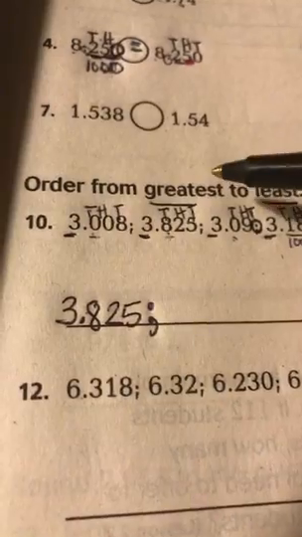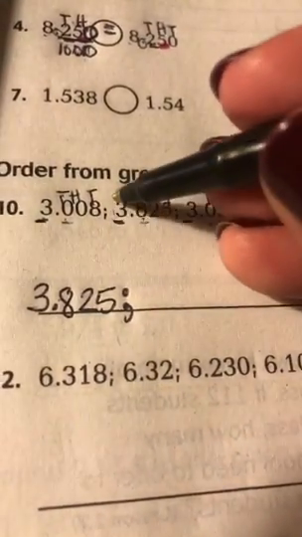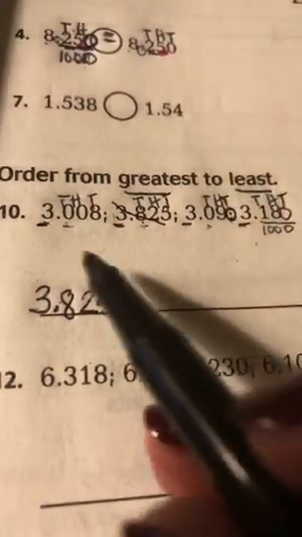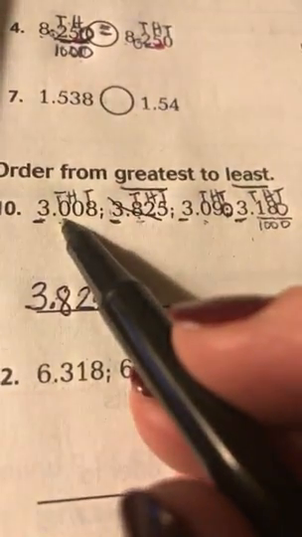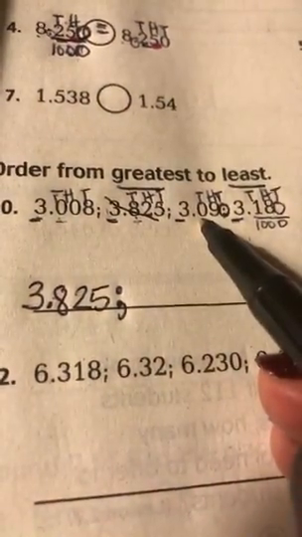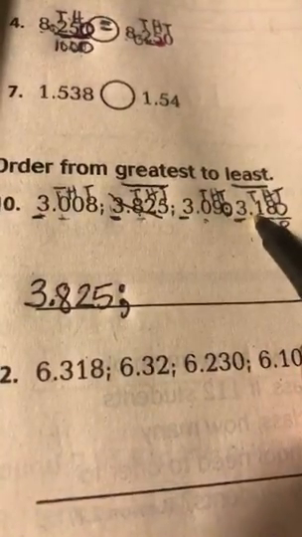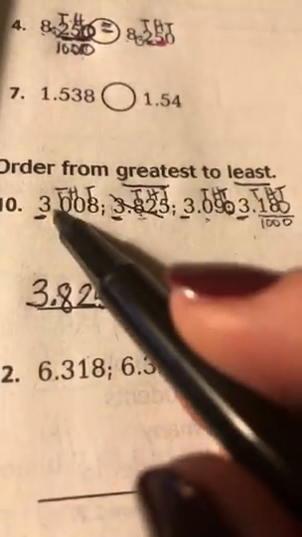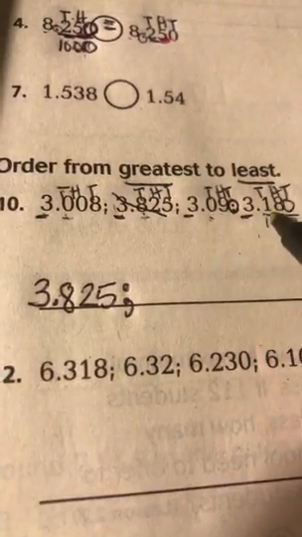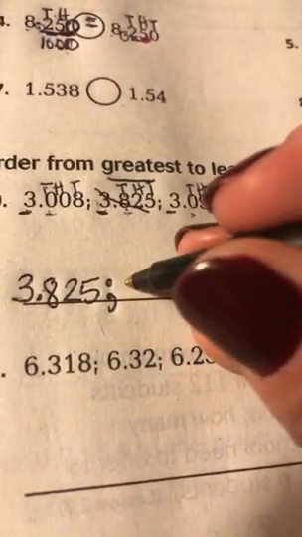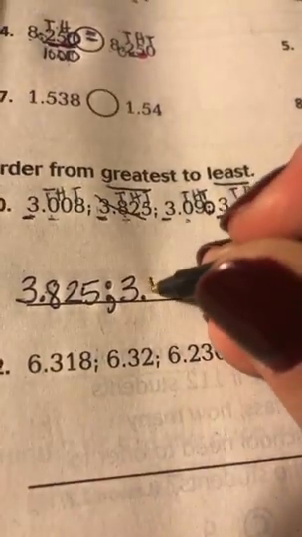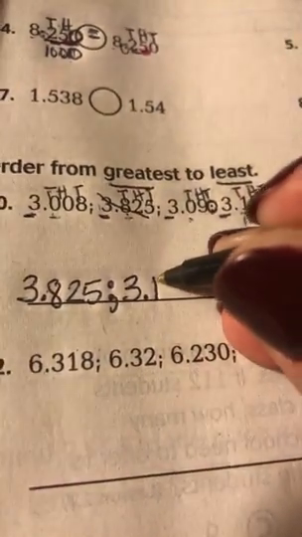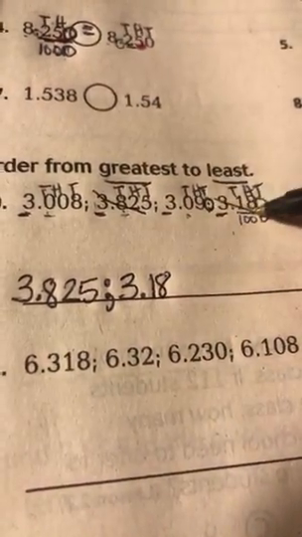And then I'm going to move on, and I'm going to cross that out so I don't look at it again. So again, I have a 3, a 3, and a 3. Looking at my tenths place, I have a 0 and a 1. So obviously the one greater is like having no dimes and 1 dime. I'd rather have the 1 dime. So I'm going to write that number now, 3 and 1800ths. And now I have 2 numbers left.